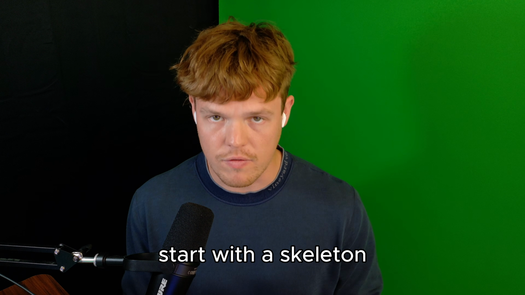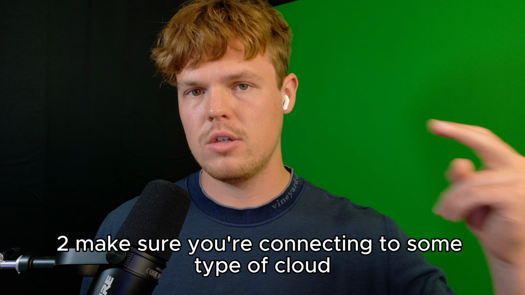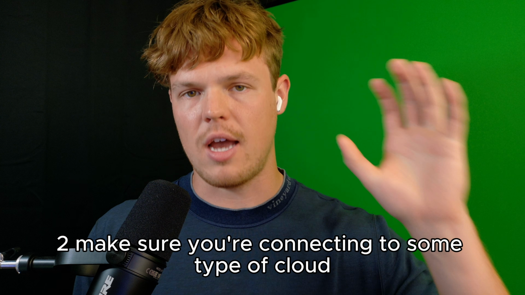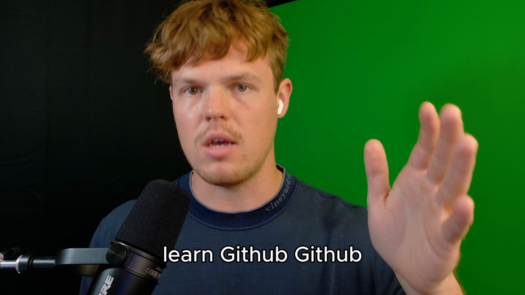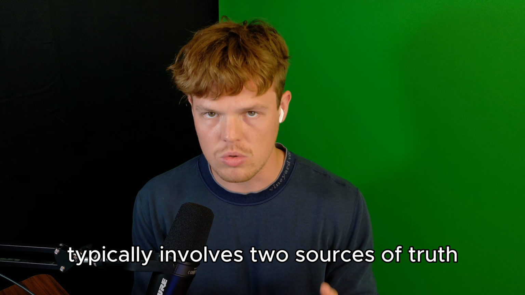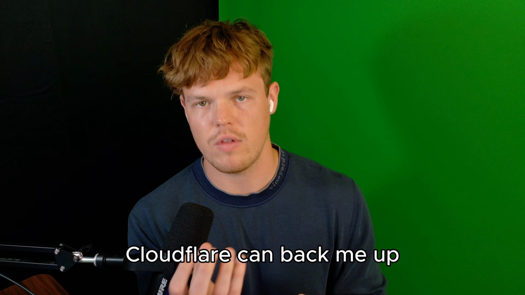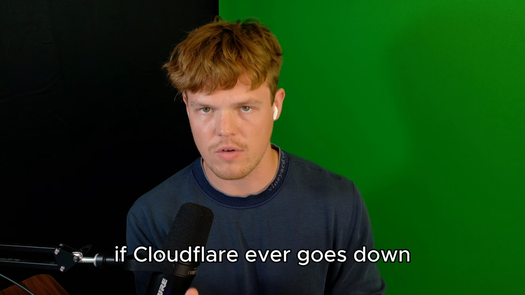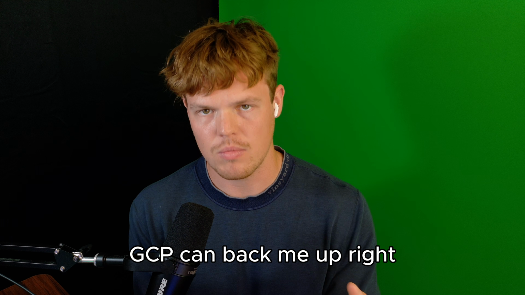One, start with a skeleton, have it structured correctly, keep auditing it, make sure it looks good. Two, make sure you're connecting to some type of cloud repository, or just simply put, GitHub, learn GitHub. Three, proper cloud architecture typically involves two sources of truth. Therefore, if GCP ever goes down, Cloudflare can back me up. If Cloudflare ever goes down, which we've seen a lot, GCP can back me up, right?